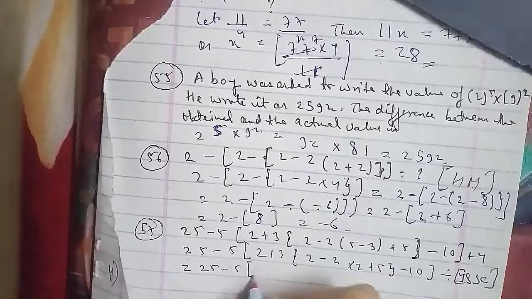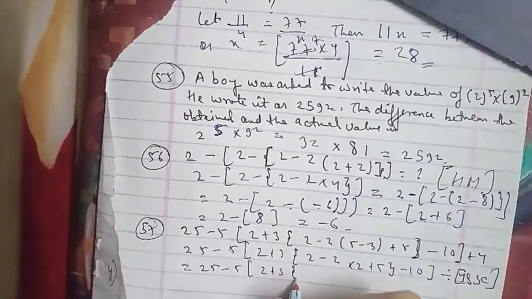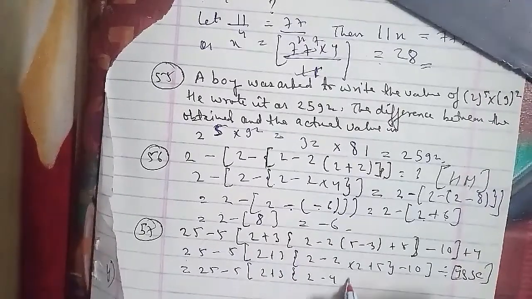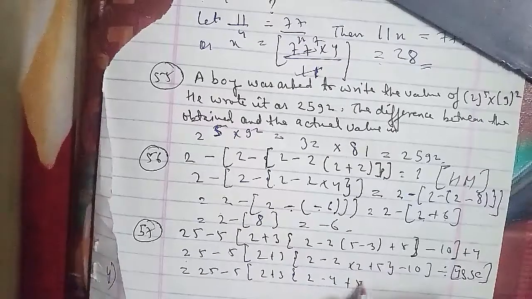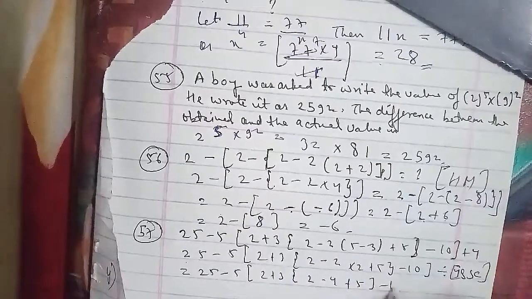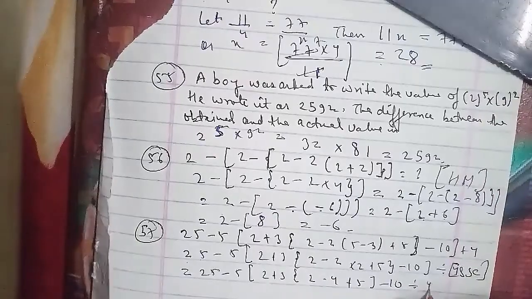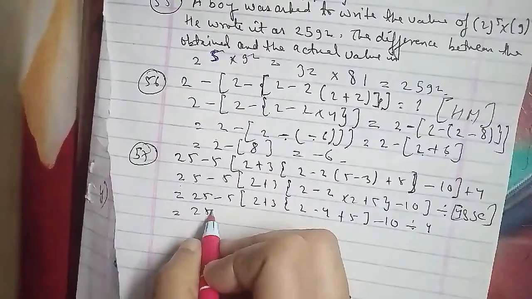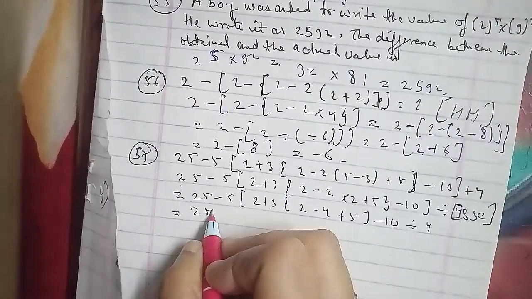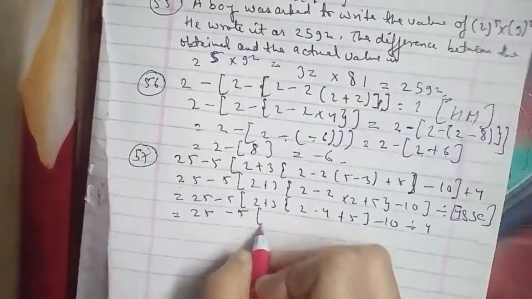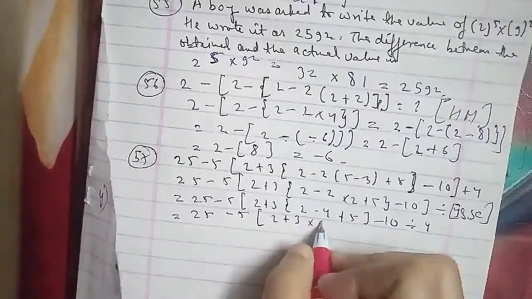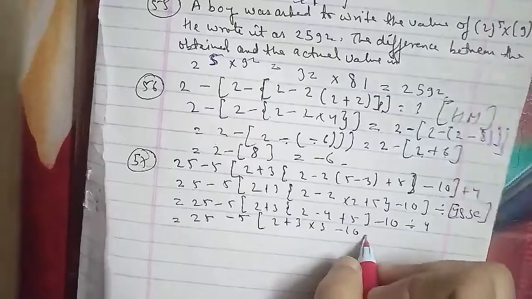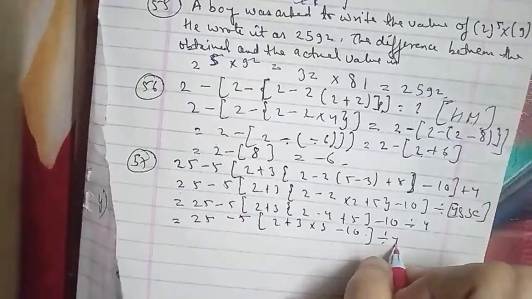Then we have 25 minus 5, 2 plus 9 minus 10, divided by 4, which equals 25 minus 5 divided by 4, that equals 25 minus 1.25, equals 23.75. So the answer we will be having is 23.75. That will be the right answer for this question as well.